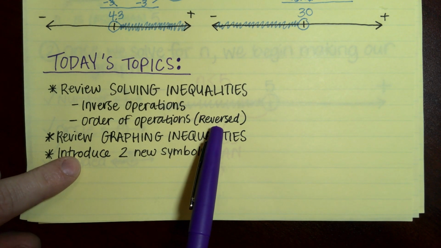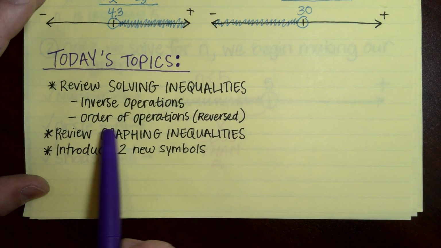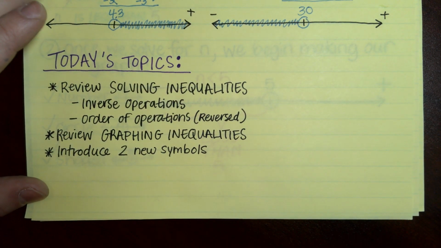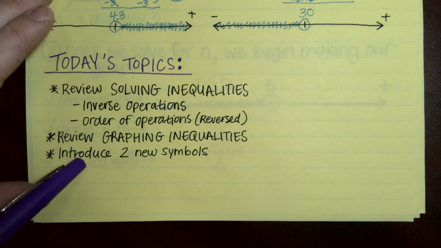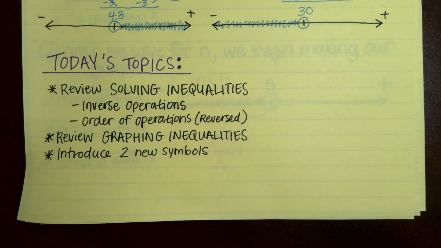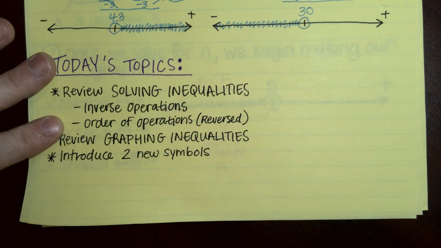We're kind of doing them in reverse. We're going to review what it means when we're graphing our inequality, graphing our answer. And then we're going to introduce 2 new symbols today, which I know my 2 ladies up in the front already figured out. But we'll all get up there once we're to that page. So let's go ahead and get started.